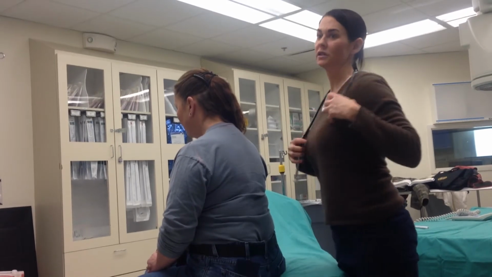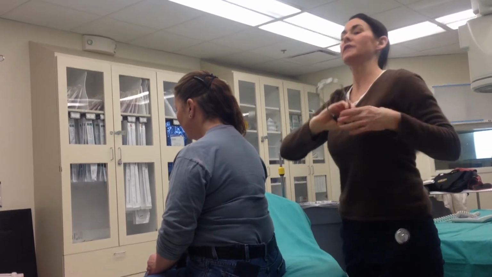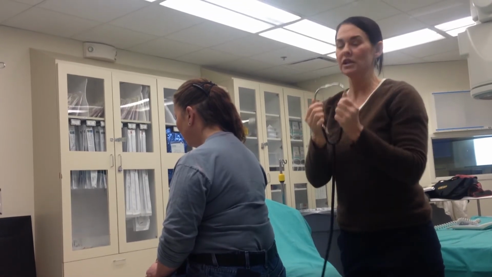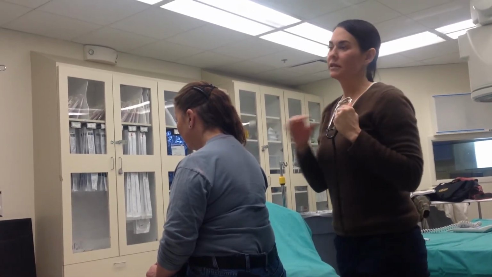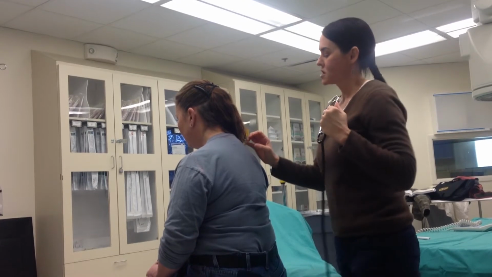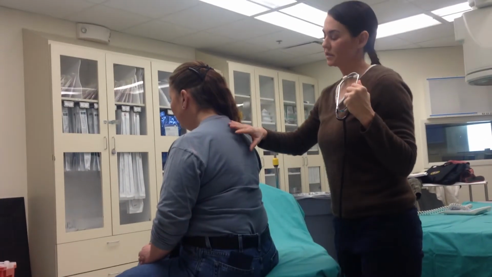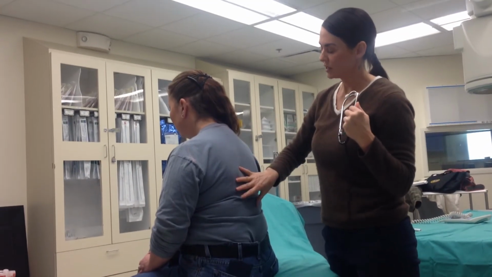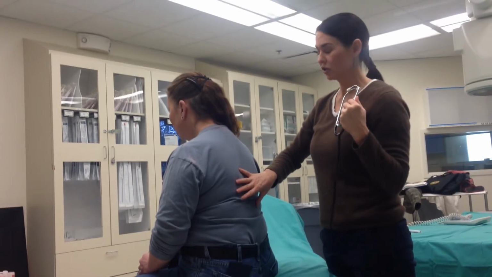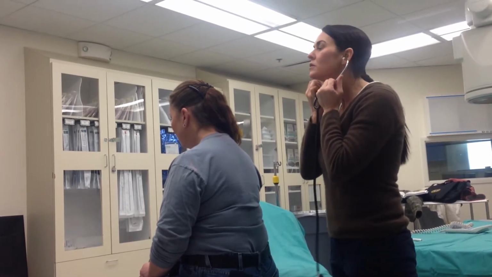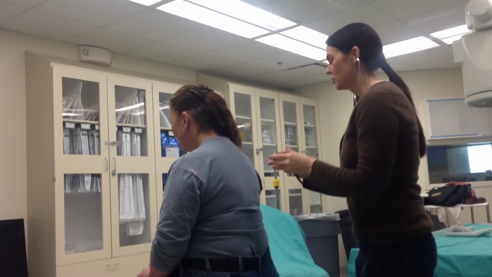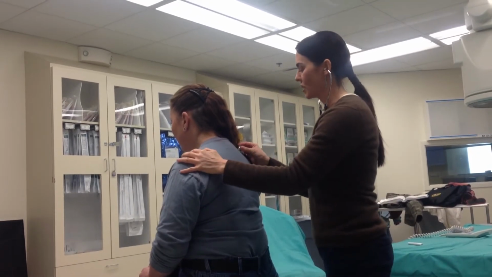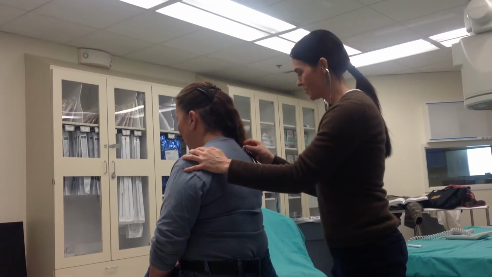Next, I'm going to be auscultating for breath sounds in all 9 fields using a ladder approach, systematically listening for equal sounds on both sides. Posteriorly, the lung sounds should be vesicular in nature. Tracy, please take a deep breath and hold it, or inhale and exhale.